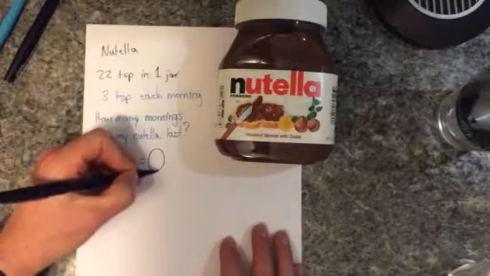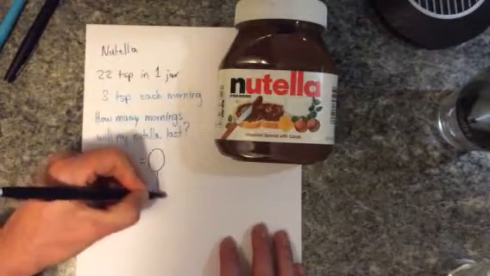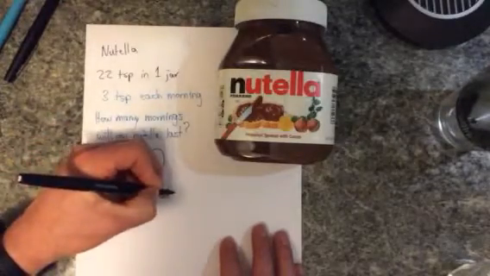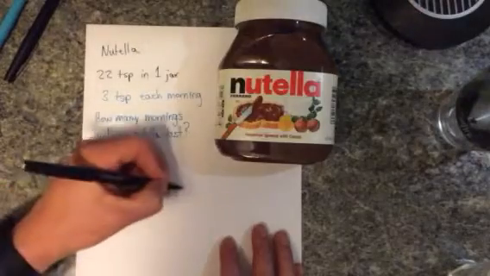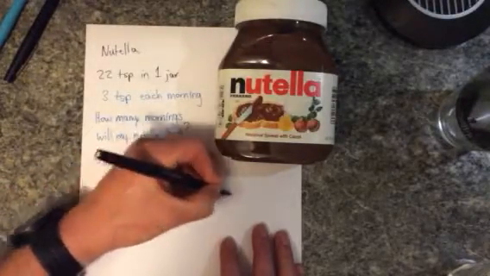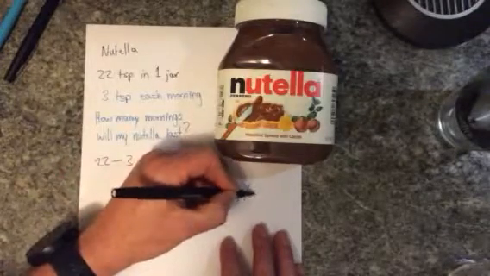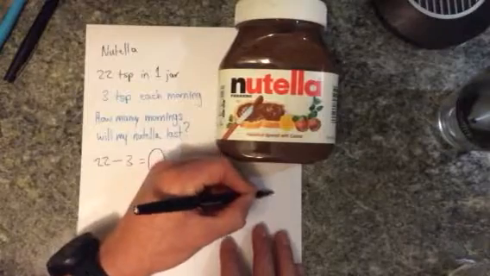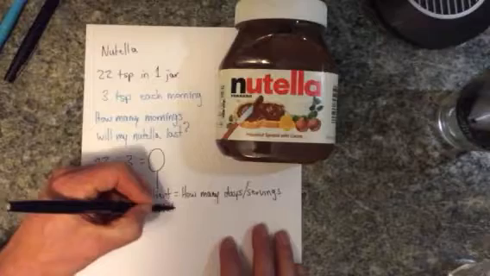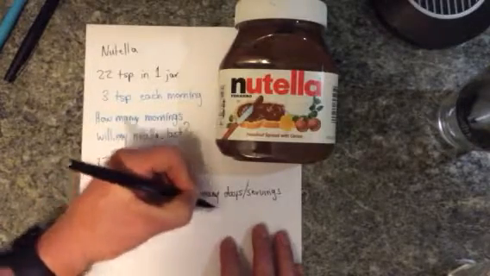So my quotient will tell me that answer. So quotient in this situation equals how many days or servings of Nutella in one jar.